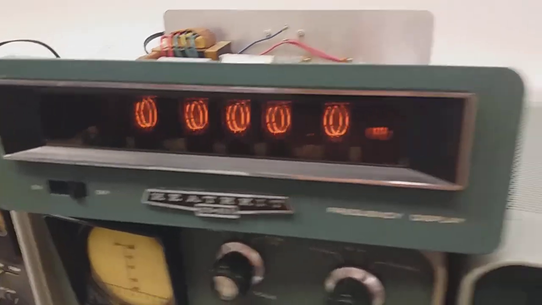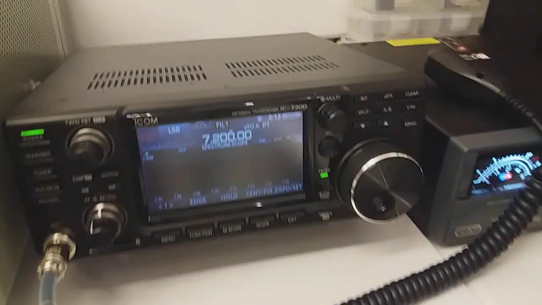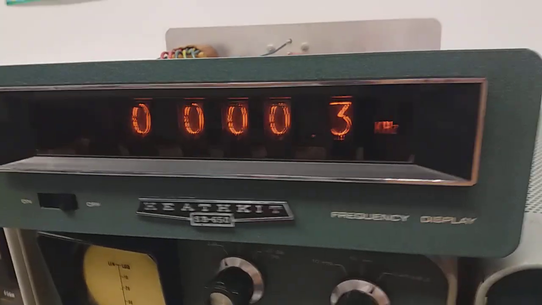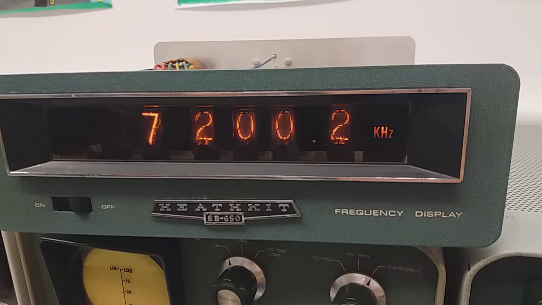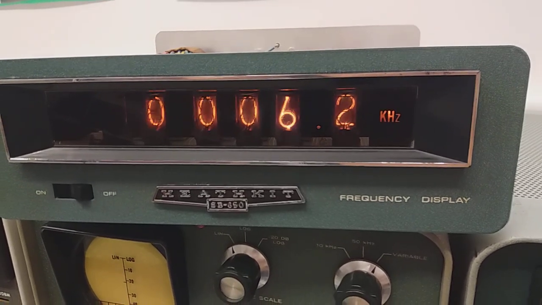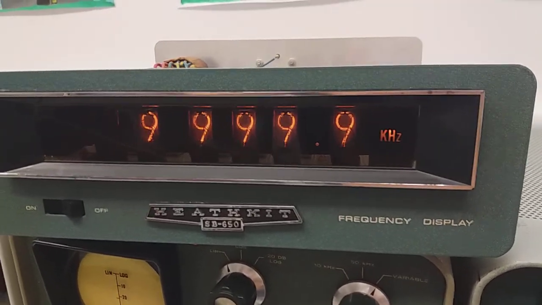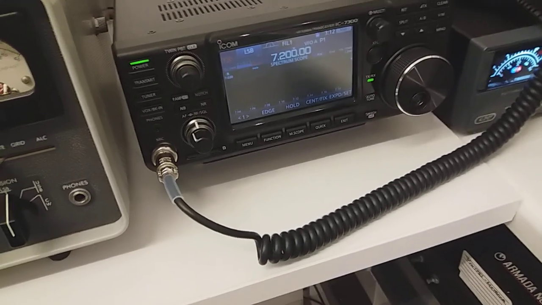Okay, I think we're getting results now. Now I'm at 7.2 megahertz, and let's check it out. 7.2. Okay, and we could do it even better. Let's see if we're tuned. 1, 2, 3. We're not too tuned.